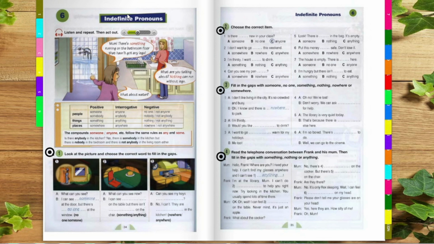Mum, there's something running on the bathroom floor that hasn't got any legs. What are you talking about? Nothing can run without legs. What about water?